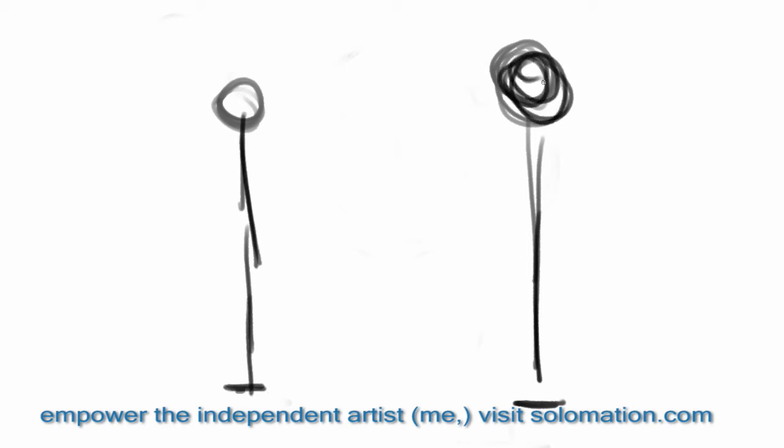I'm going to illustrate the differences between male and female forms. There are some very basic differences between male and female form. And over here, we're going to have the man, and over here, we're going to have the woman. Okay, so they both have heads, we should hope.